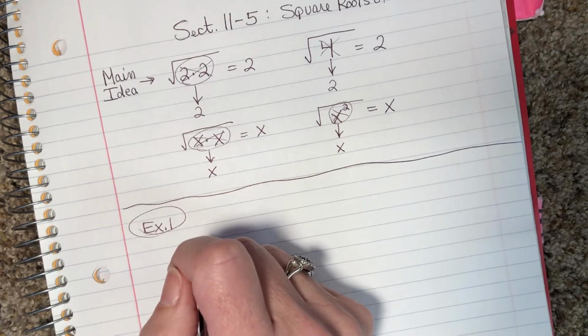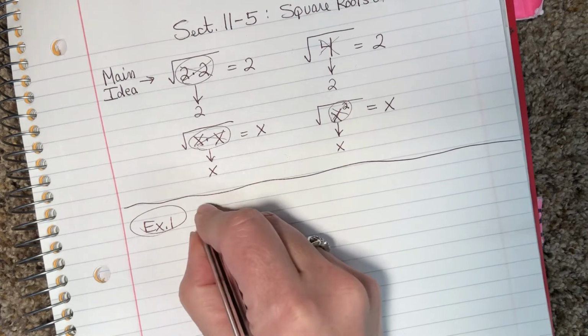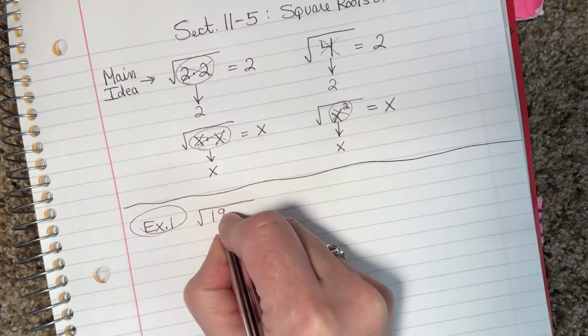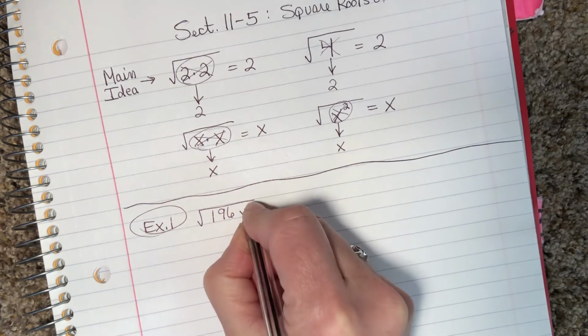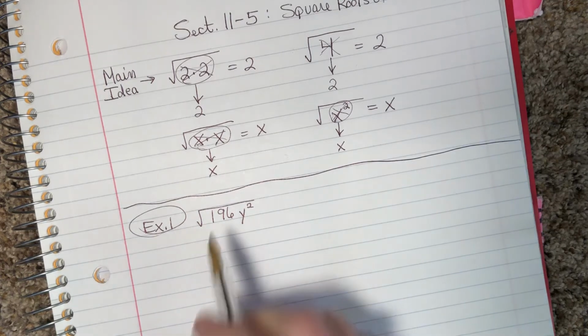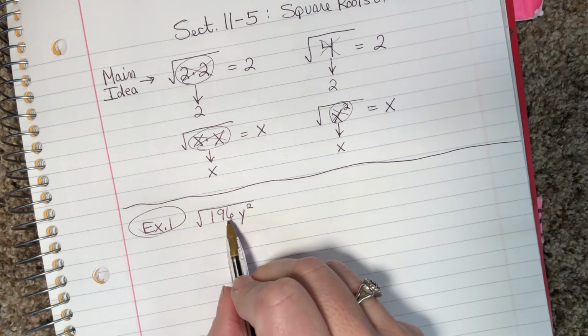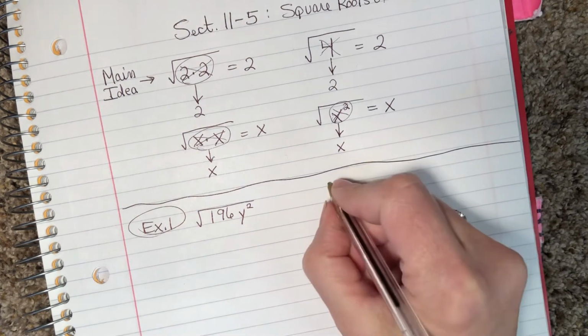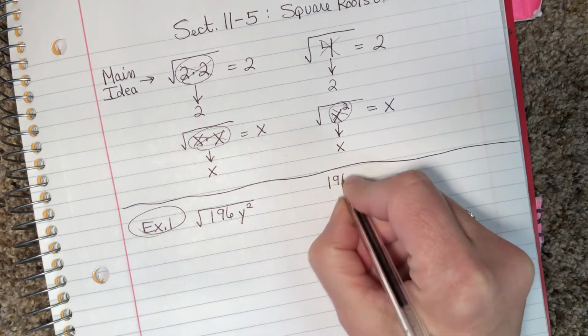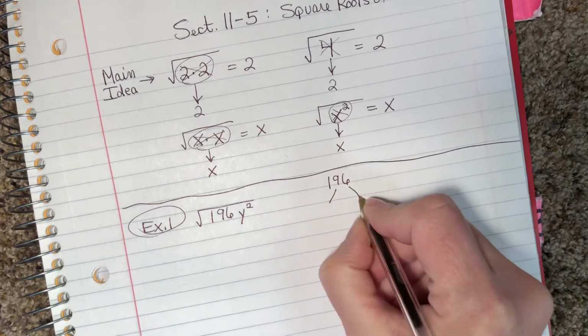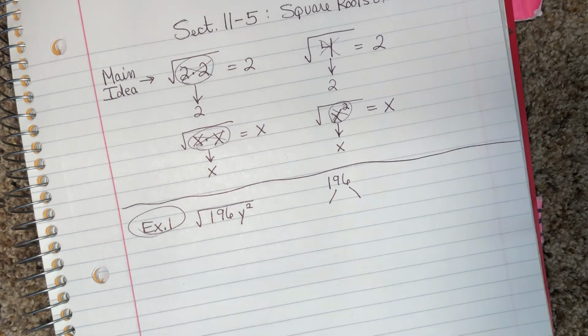Let's start with just the square root of 196y squared. Now the number part you're just going to treat like you would from the last section. So 196, I'm going to break it down. I think that's divisible by 4.